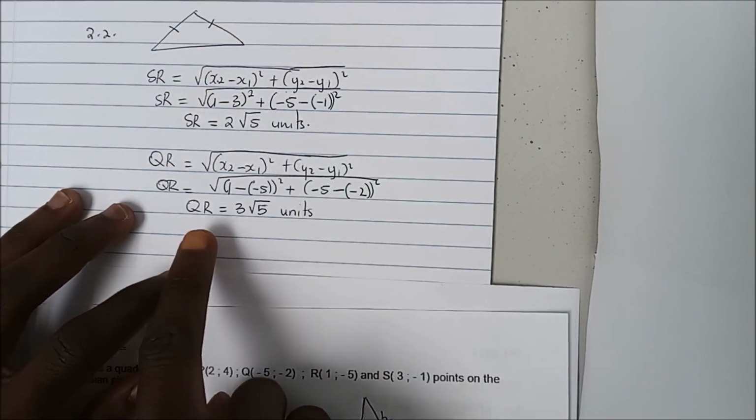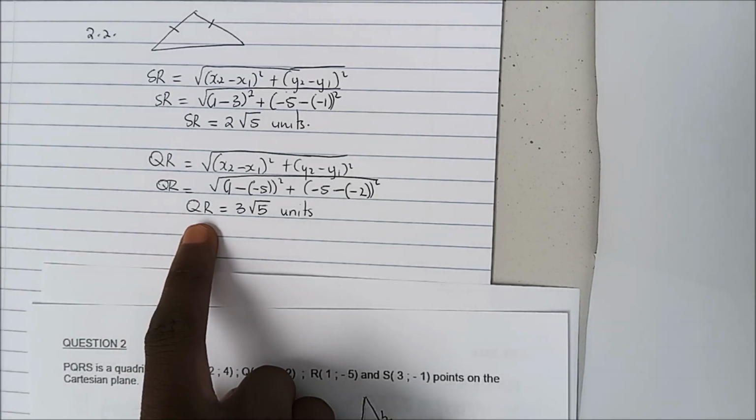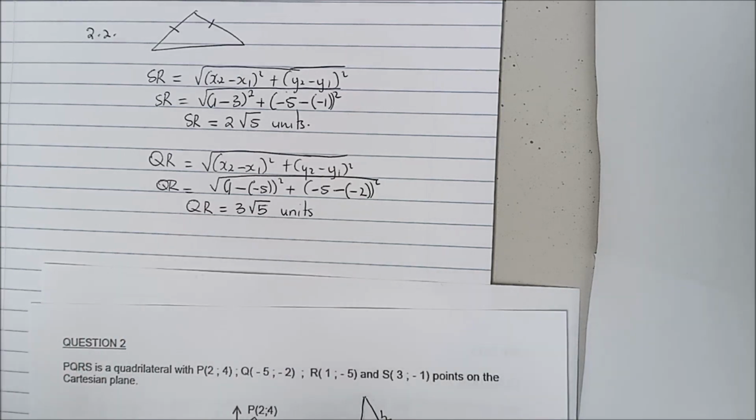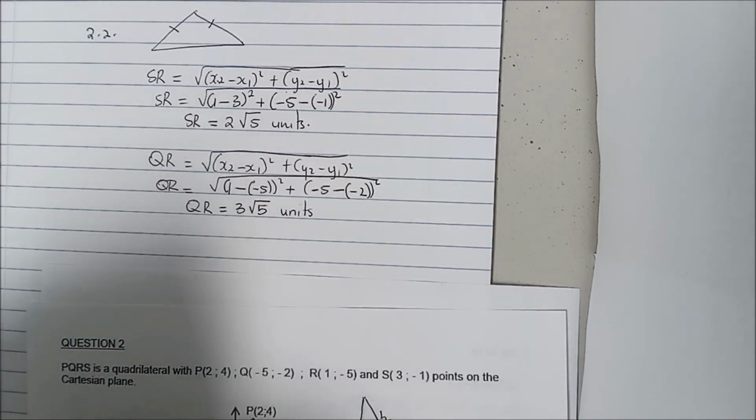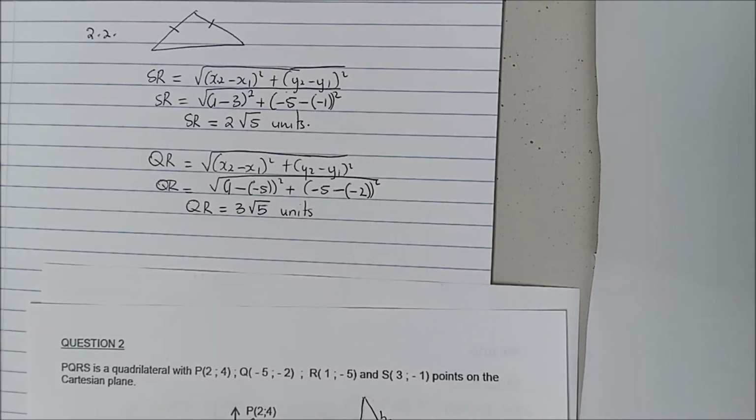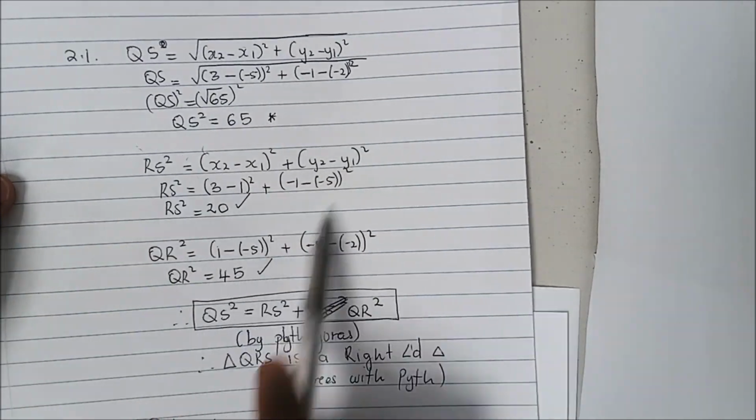So now let's look at QS. Remember we did this when we found the length while trying to prove the Pythagoras theorem.